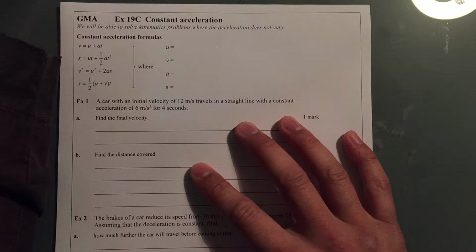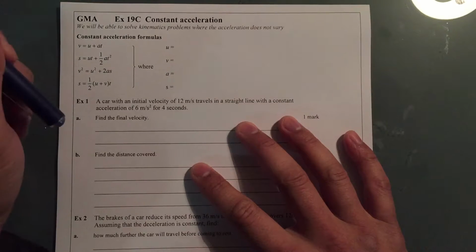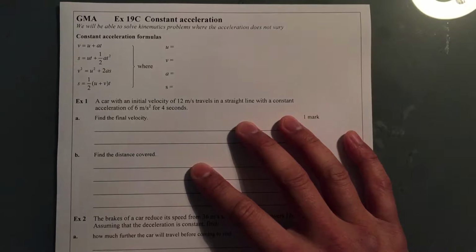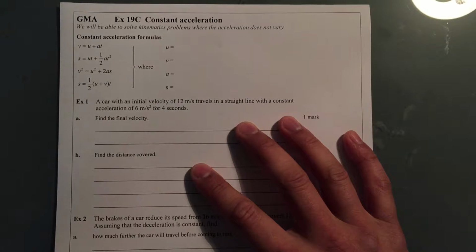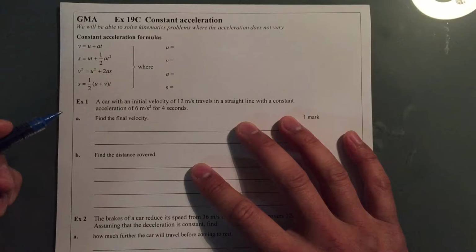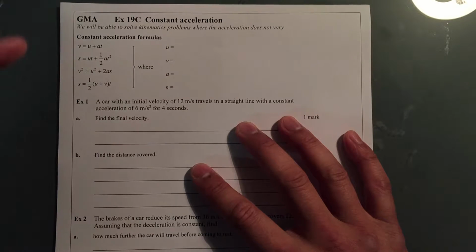We're going to be talking about constant acceleration today. You should have this worksheet in front of you. Yesterday we looked at a very quick video about constant acceleration, and of course gravity is one of the more common types of constant acceleration that we'll be dealing with. And so now we're going to be looking at a variety of kinematics problems where the acceleration is constant.